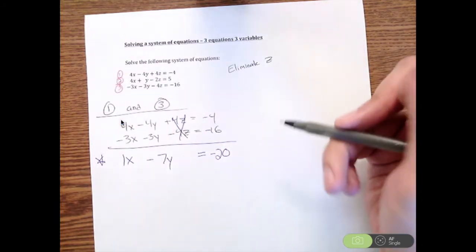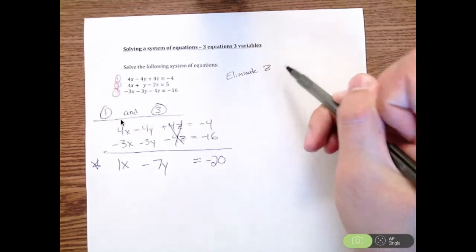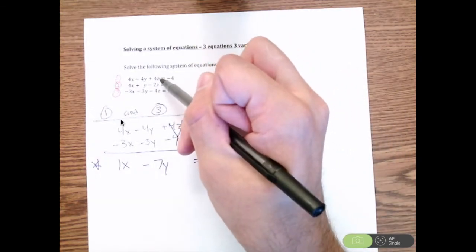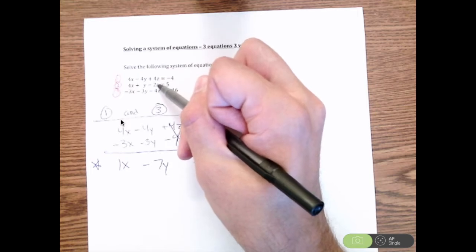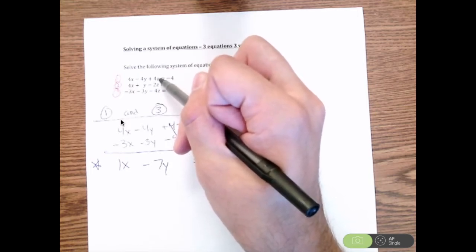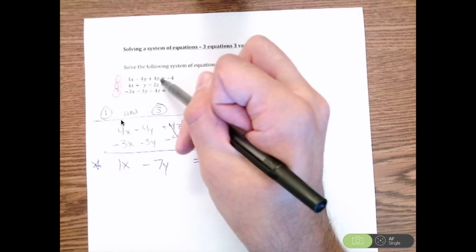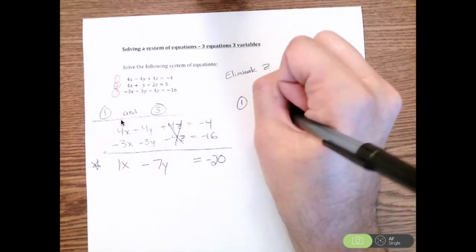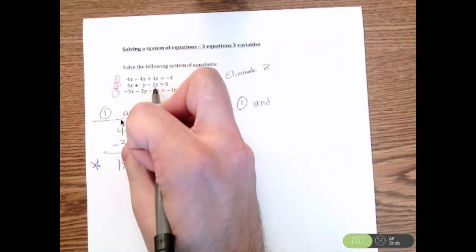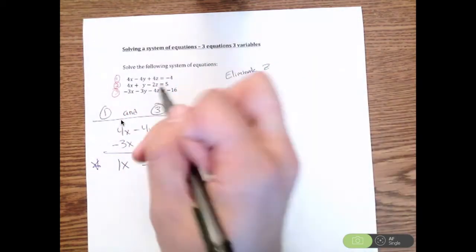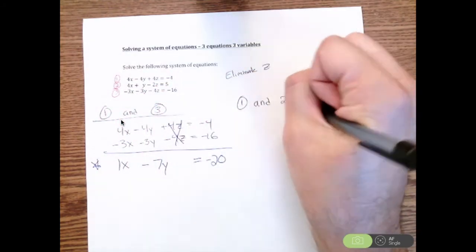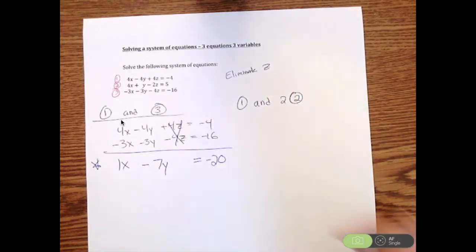I'm going to repeat this process and eliminate z again, but this time instead of using equations 1 and 3, I want to use two different ones. So I'm still going to use equation 1 because I have that 4z, and I'm going to use equation 2. But right now if I have 4z and negative 2z, those aren't going to eliminate. So I'm still going to use equation 1, but I would like that to be negative 4z. So I'm going to multiply this second equation by 2. So I'm going to do 2 times equation 2.